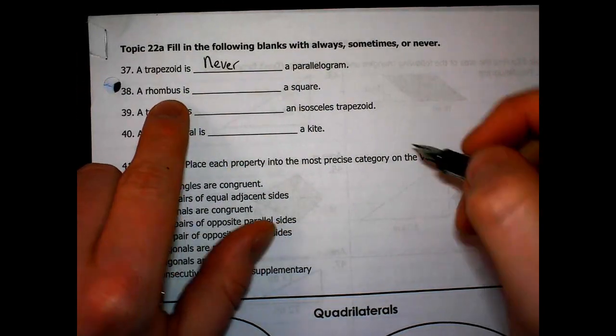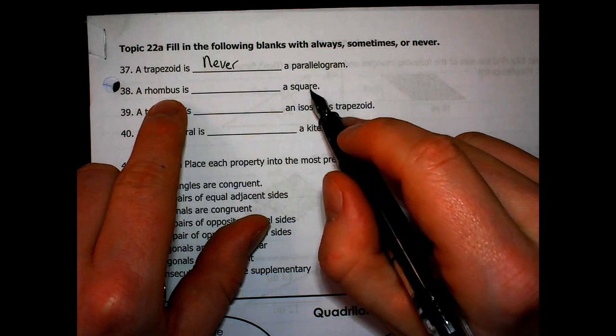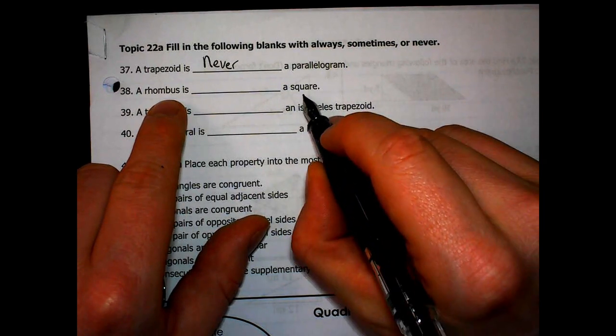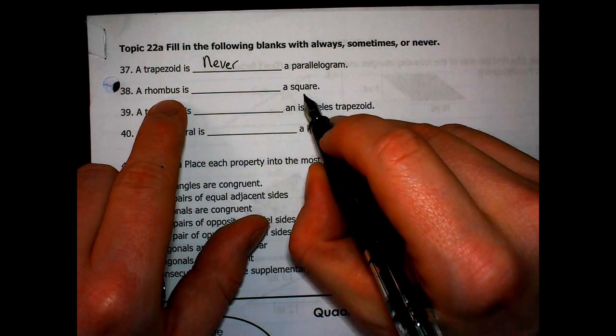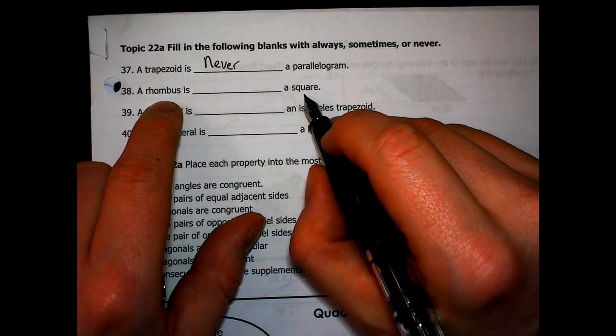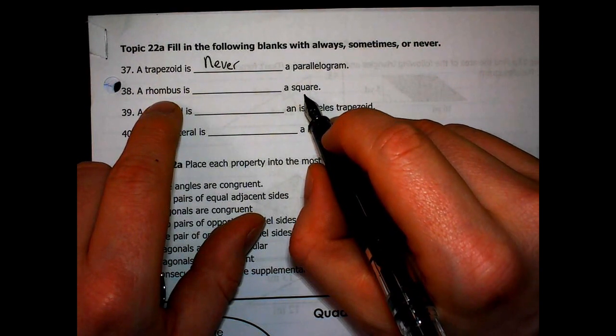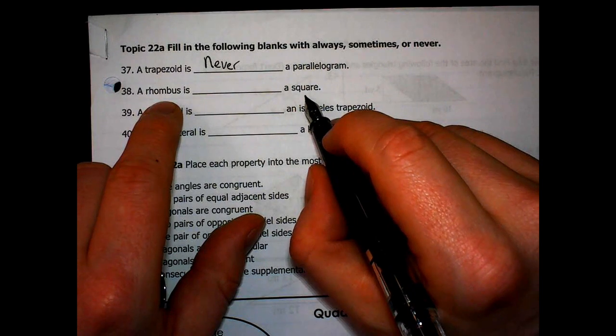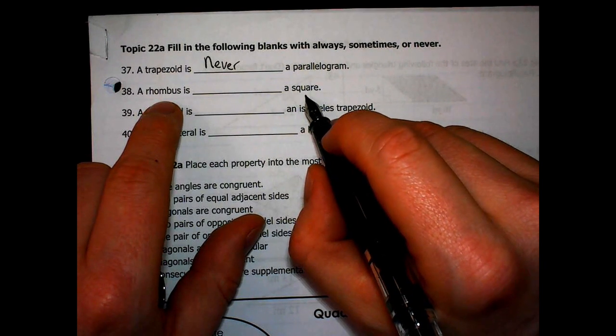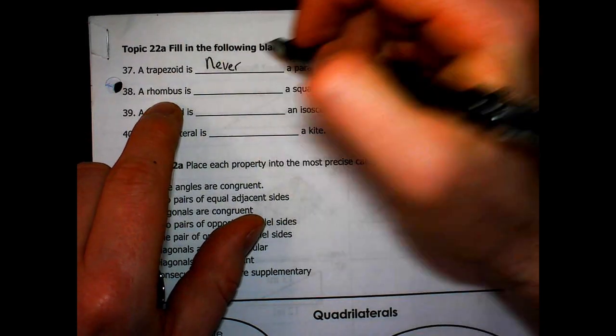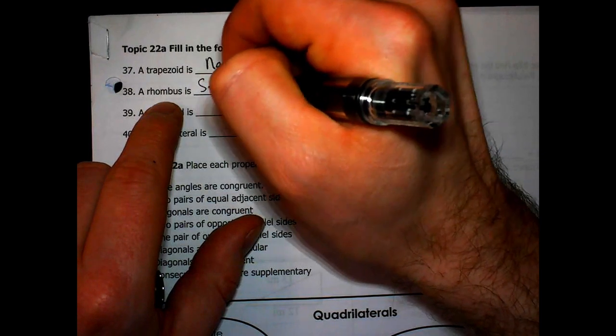A rhombus is, and compared to a square. A square means all four sides are congruent and all four angles are congruent. A rhombus is four congruent sides. A rhombus could be a square if it also had four congruent angles, but not all rhombuses have that, so only some of them do. So a rhombus is sometimes a square.